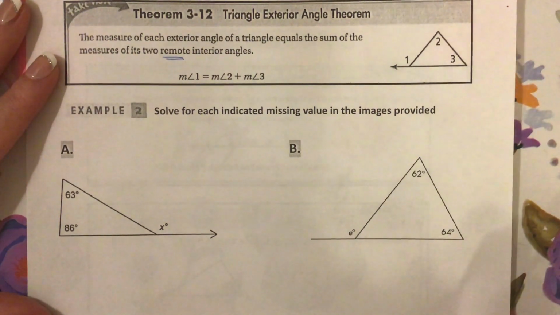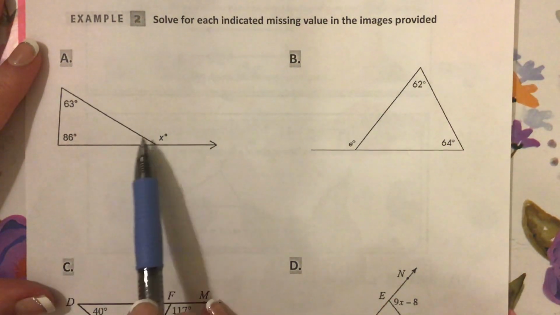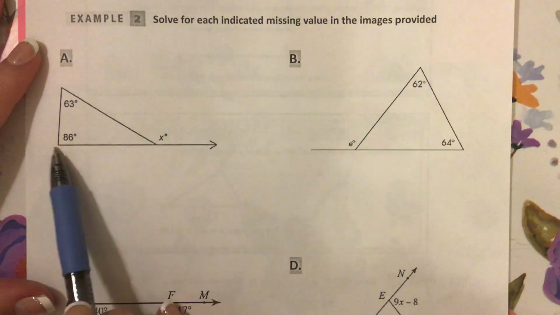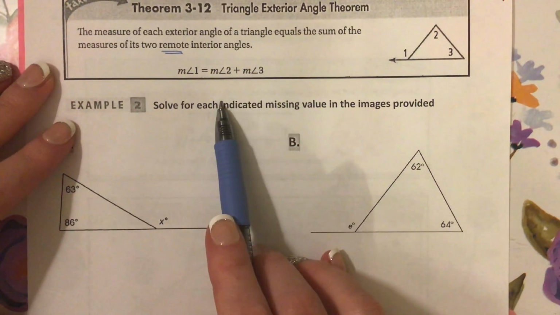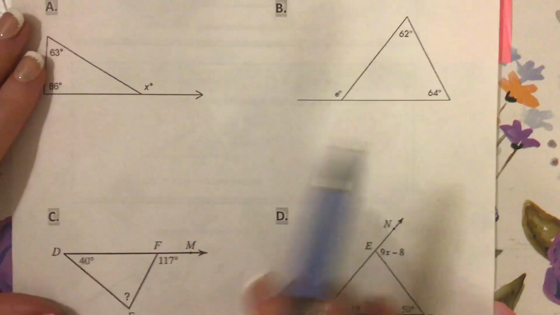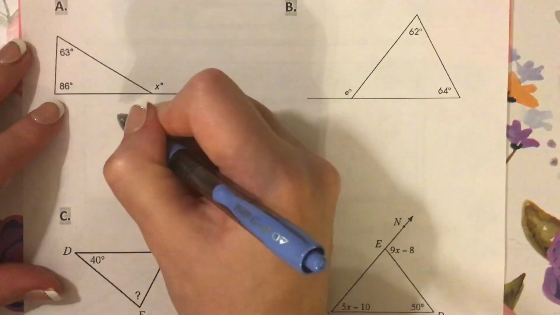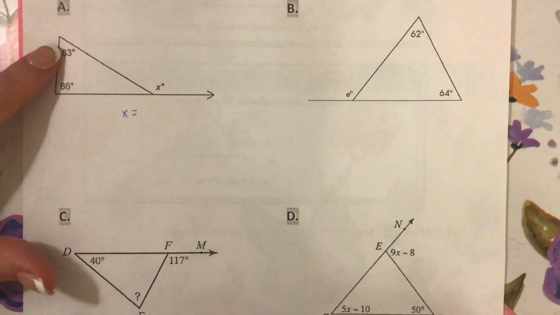So let's go ahead and see an example of this in action, and I think it'll start making even more sense then. Here we have our triangle, and a side is extended, and we're trying to figure out what x is. Based off of our theorem from above, the exterior angle is equal to the sum of the two remote angles. So x is equal to the sum of the two remote, which are 86 and 63.